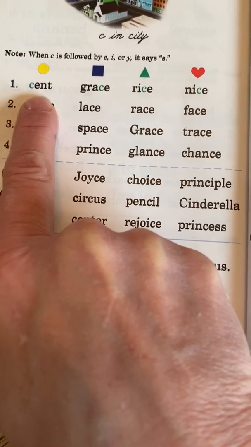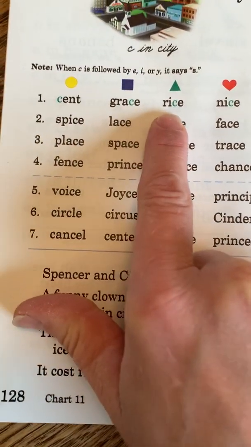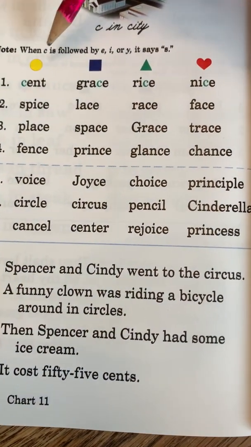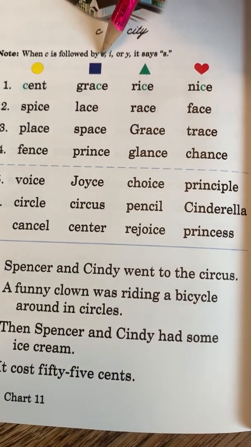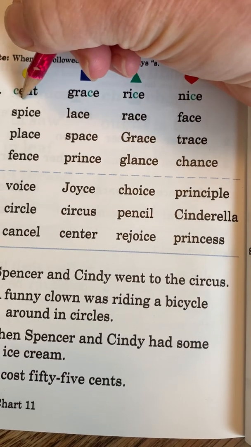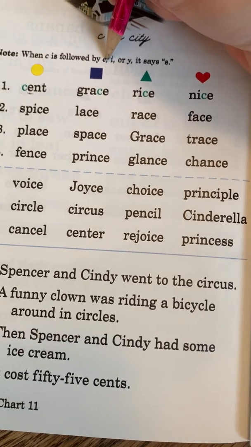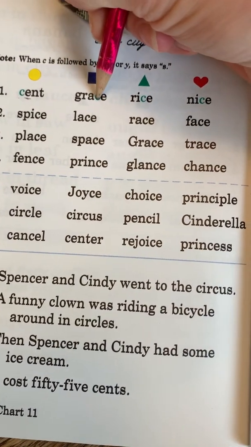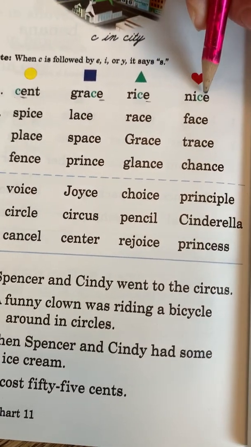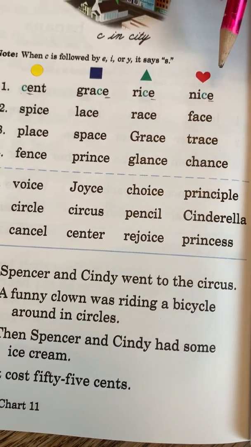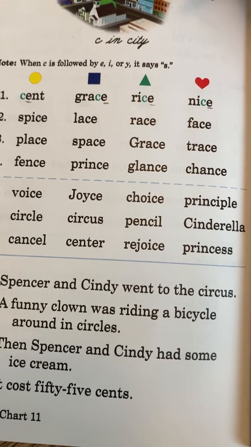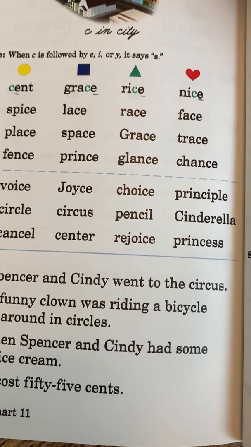Scent, grace, rice, nice. Let's look at that rule. When C is followed by E, or I, or Y. So this C is followed by an E. See how it tells us if it's followed by an E. This C is followed by an E. This C is followed by an E. And this C is also followed by an E. So we know that these C's are all going to say S, like an S, soft C.